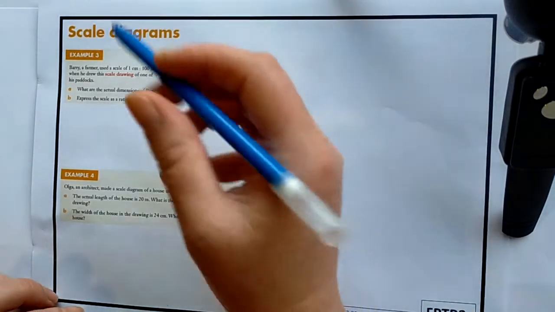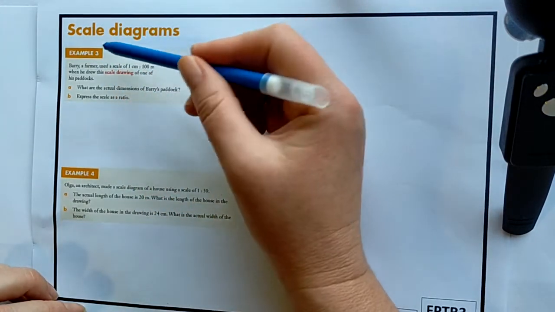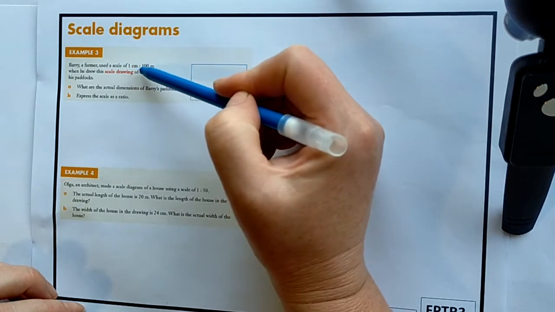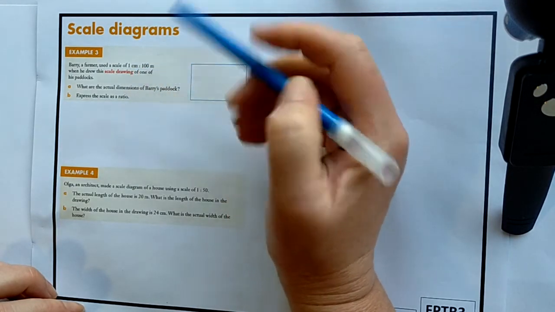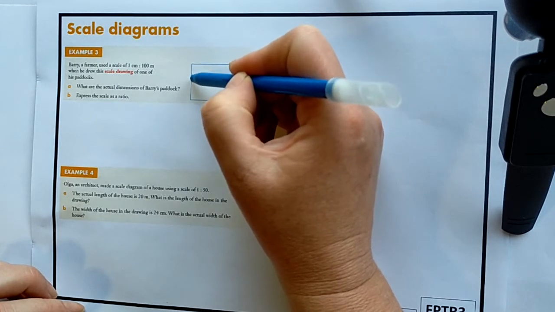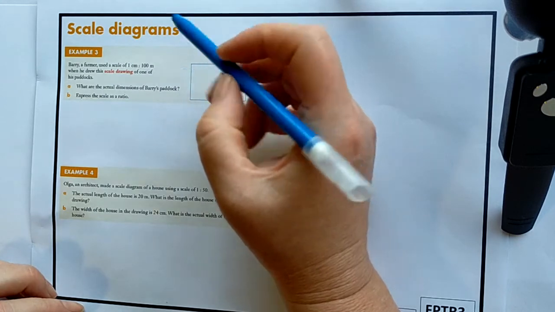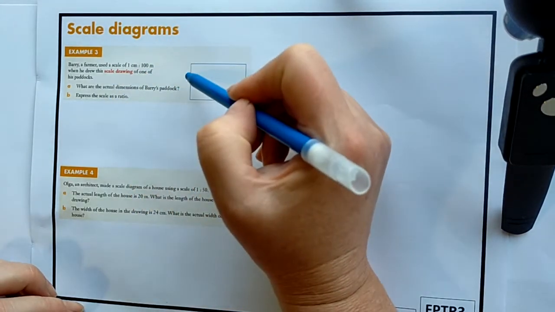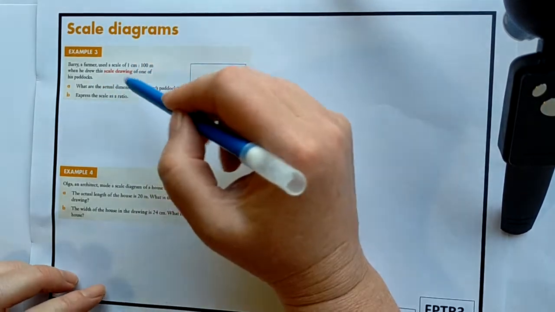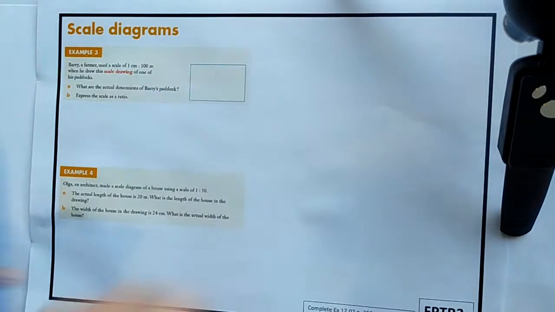So in scale diagrams, we've got example 3 over here, which talks about Barry, a farmer, who used a scale of 1 centimetre to 100 metres. So for every 1 centimetre that you measure on your diagram, it equals 100 metres in real life. When he drew this scale drawing of one of his paddocks, we need to use that information to work out the actual dimensions of Barry's paddock.